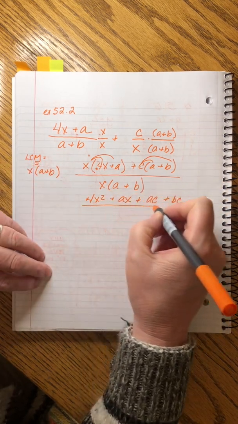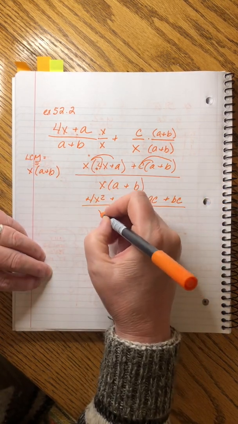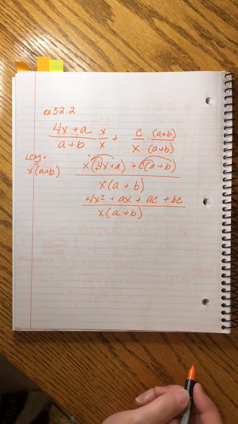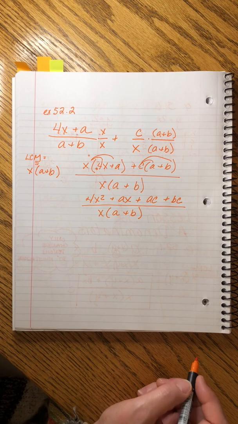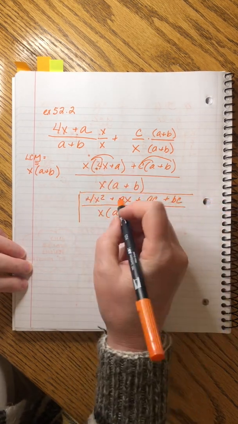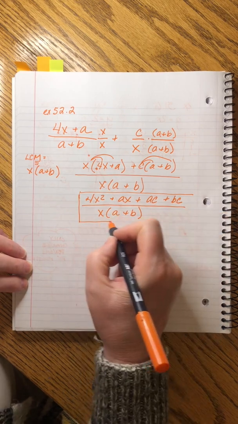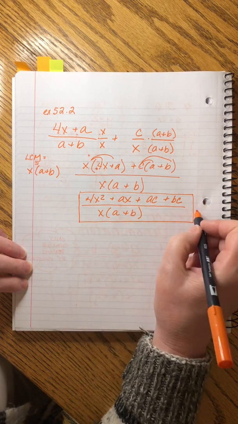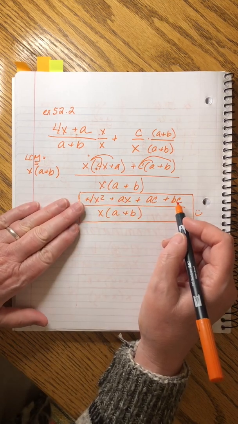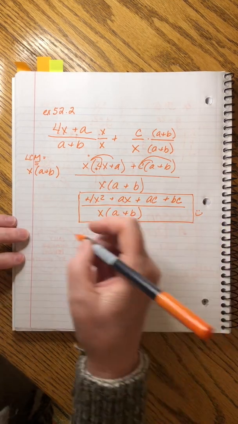And all of that goes over x times the quantity a plus b. Just double checking. Yes, John arranged the letters in each term a little differently, but he's got 4 terms and it has the same combination of things in it. It looks the same. Yay.